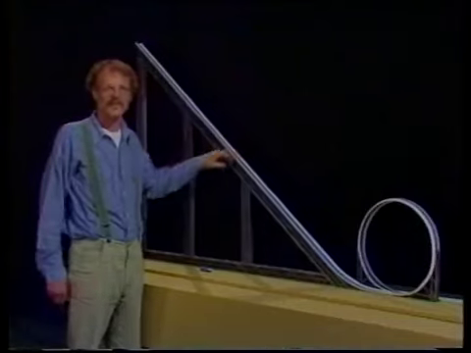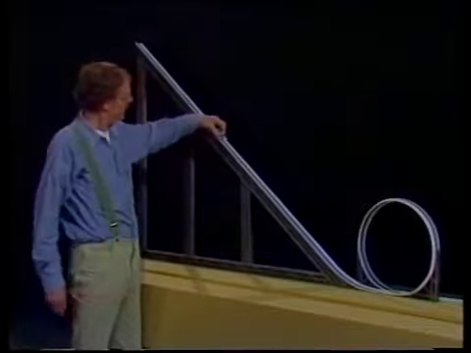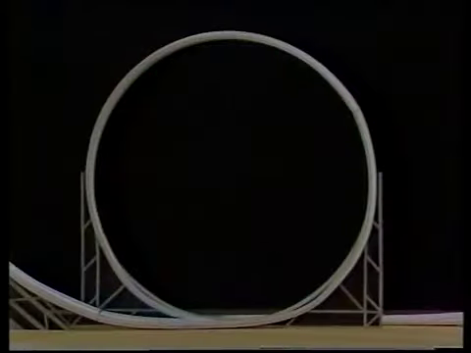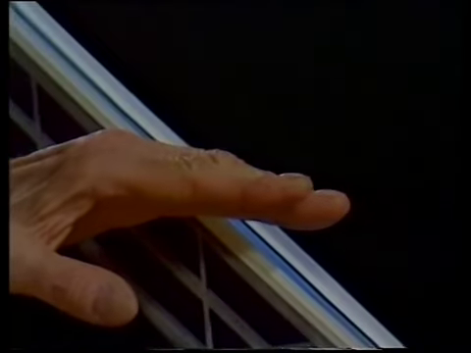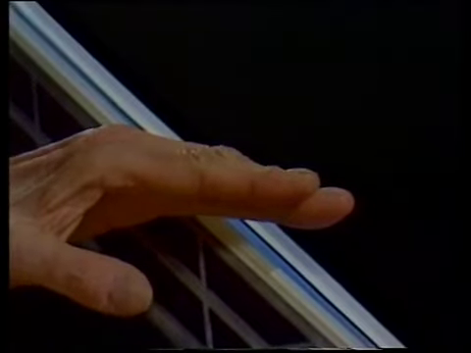Well, you see, if it's not going fast enough, it won't make it around the loop. But if I release a car from higher up, it enters the loop with more speed and actually completes the loop. Now that's the question we want to consider. From what height here do I have to release the car so it just makes it around?